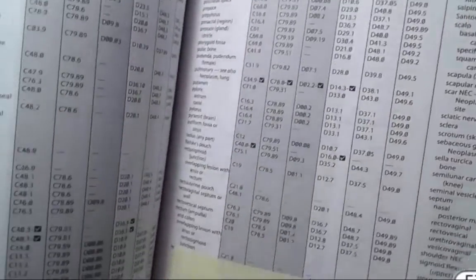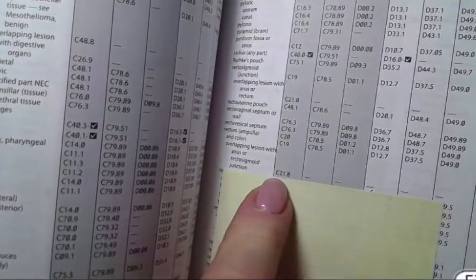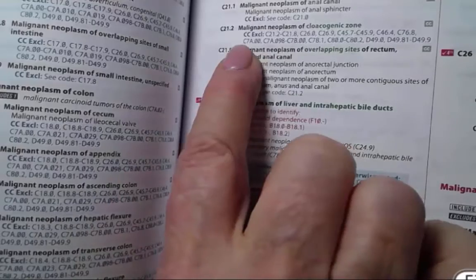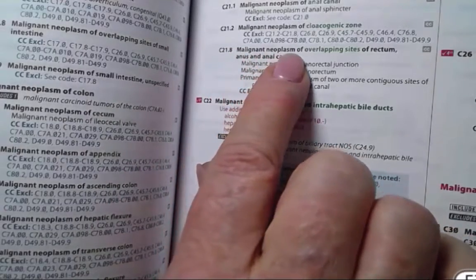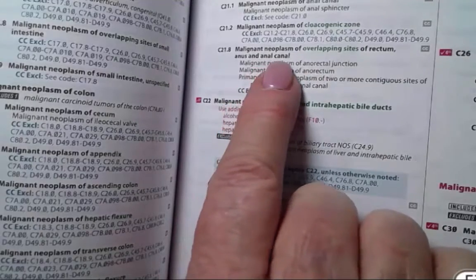So that's how we find it in the table of neoplasm, and now we're going to look up this code in the tabular. And when we get here, we see C21.8, malignant neoplasm of overlapping sites of rectum, anus, and anal canal.